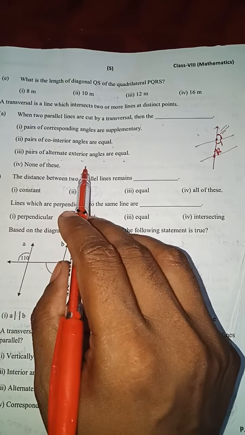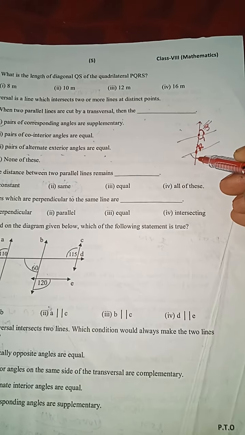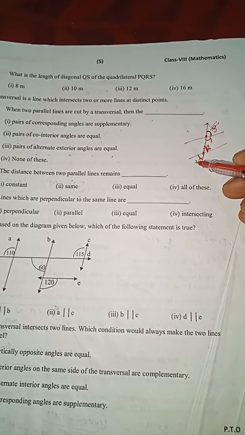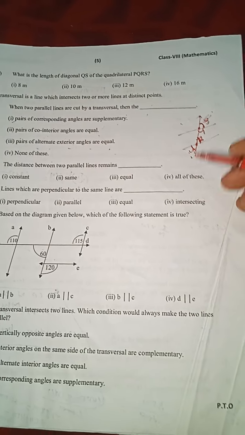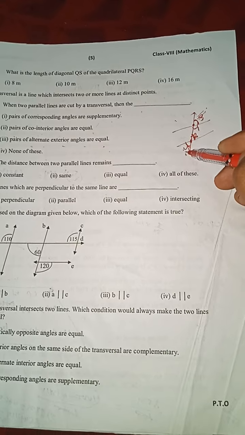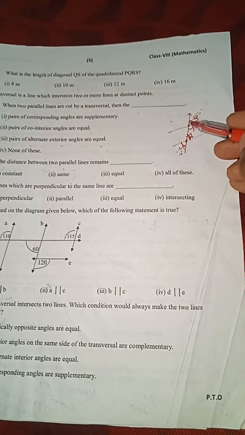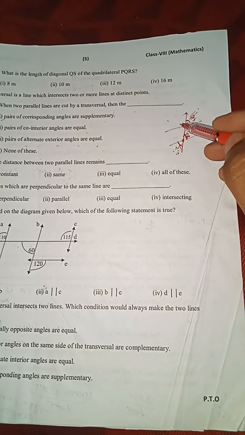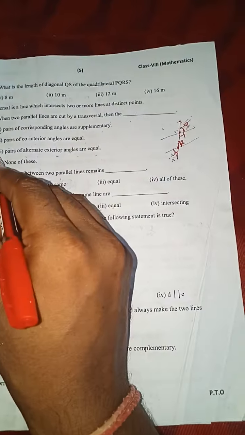Third, pairs of alternate exterior angles are equal. Alternate exterior angles are two exterior angles which lie on opposite sides of the transversal and do not form a linear pair, because that is also exterior but it makes a linear pair. So angle 3 and angle 4 are alternate exterior angles. So the third option will be the right option.